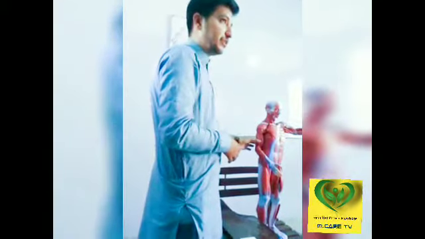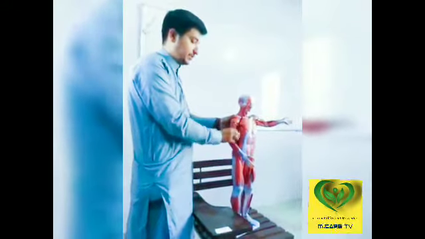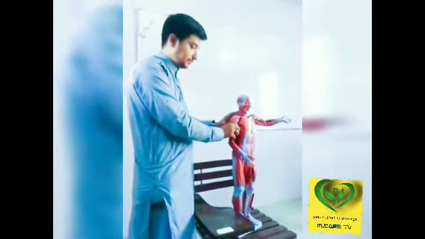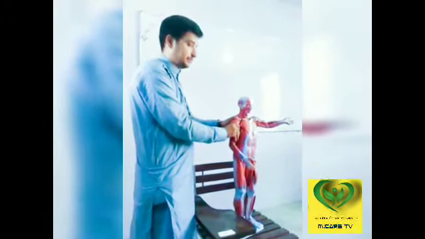We covered that structure in the previous class, and we said that there are muscles, the bicep and the tricep.